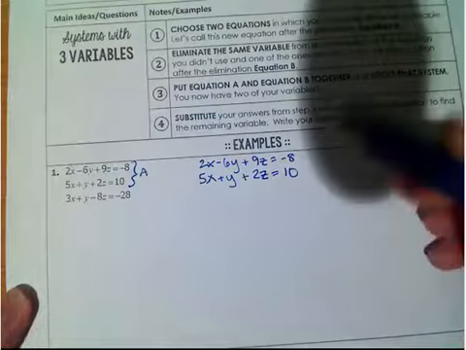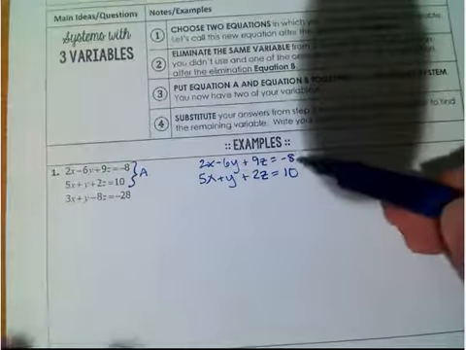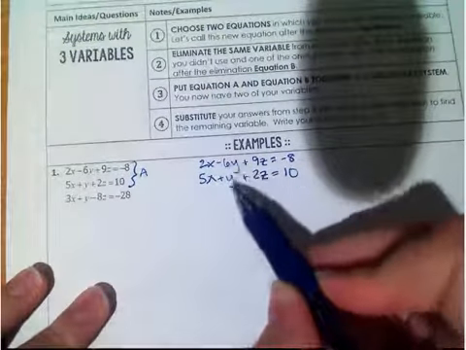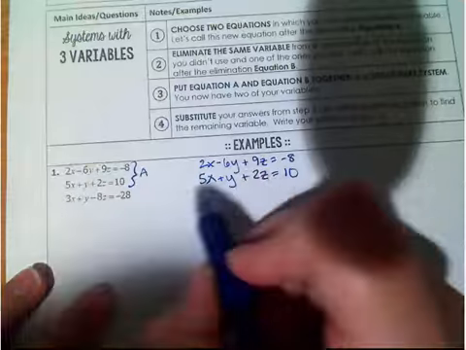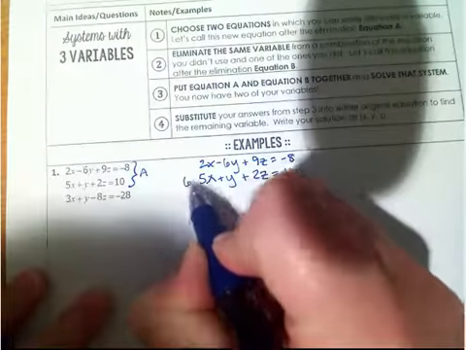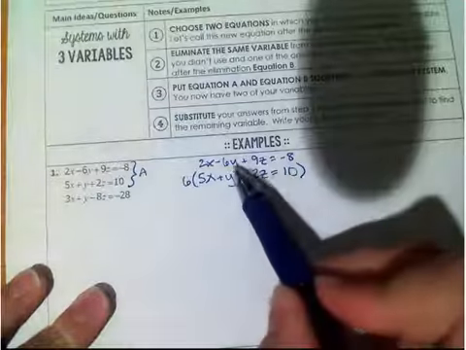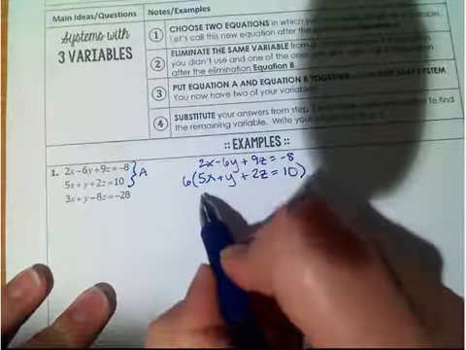I'm going to treat these two equations just like a normal system of equations with two variables, and I'm going to focus on the y term to eliminate. So I'm going to multiply the second whole equation by 6. That way I can have a negative 6y plus 6y.